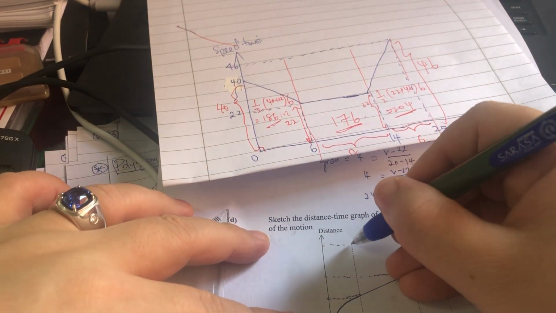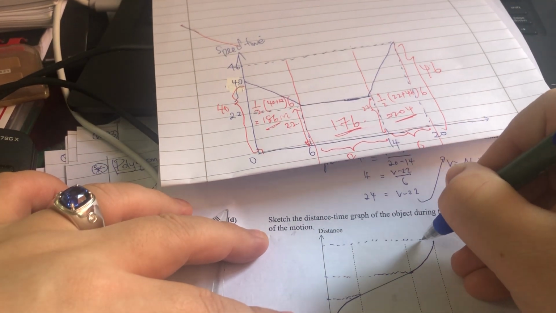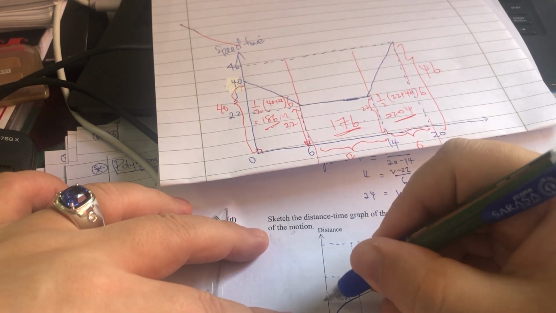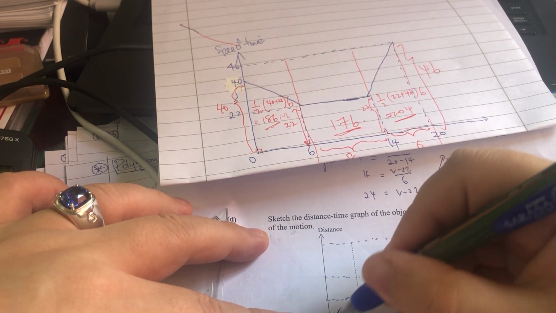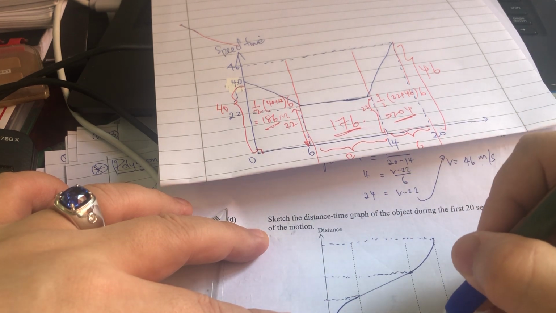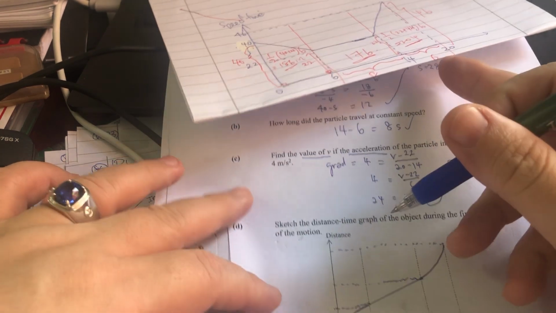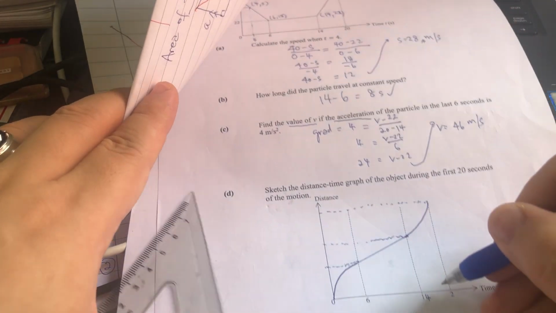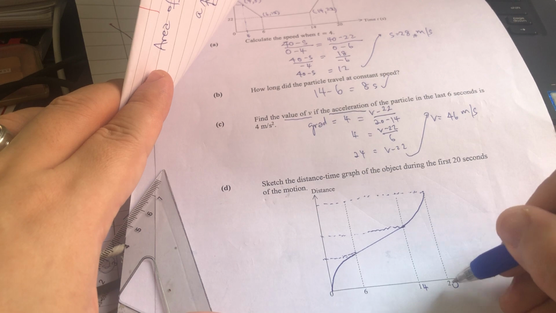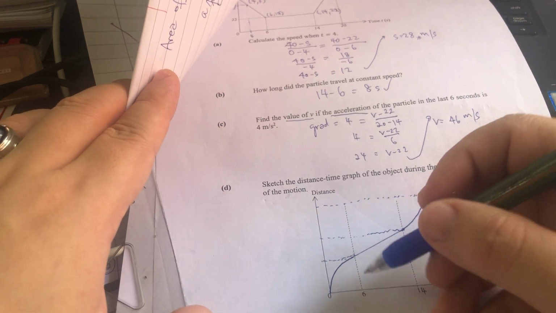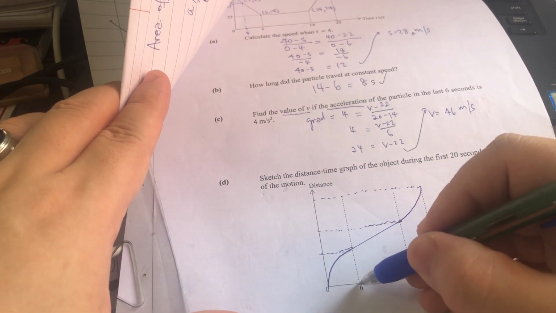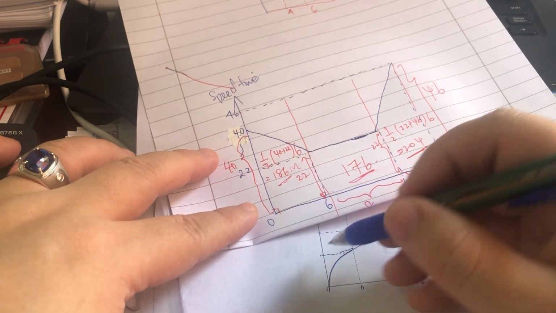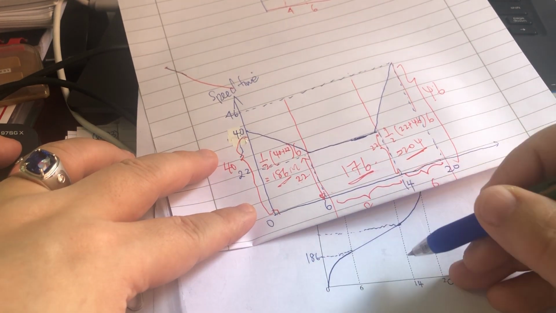Now, last thing is to fill in these blanks. What blanks? What distance did he travel? What's the total distance he traveled in this? How come missing? Oh, it should be 14 here. Please, sorry, 14 here, right? And 20. Please fill in. So in the first 6 seconds, what's the distance traveled? You write 186. Finish already.